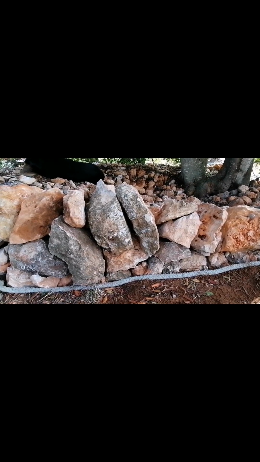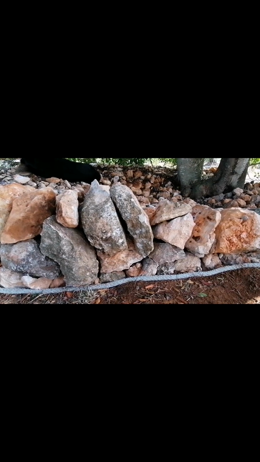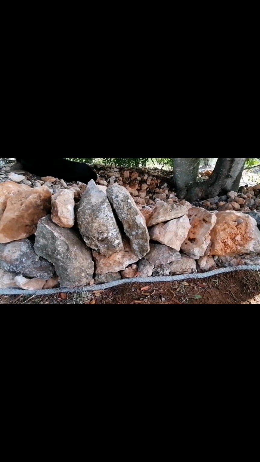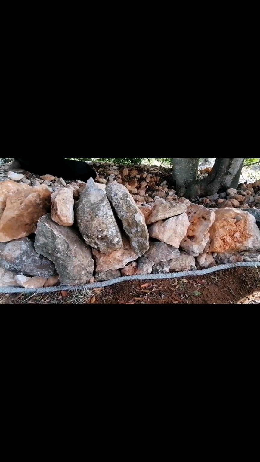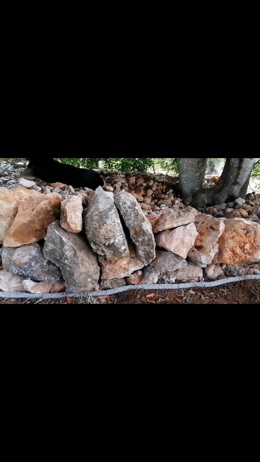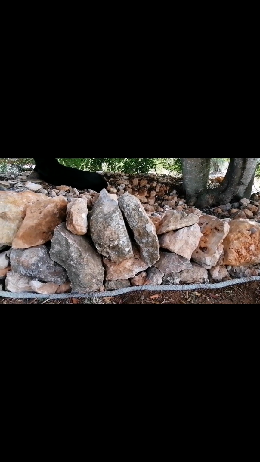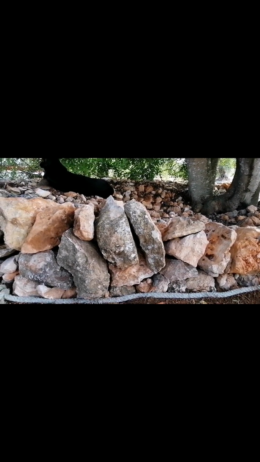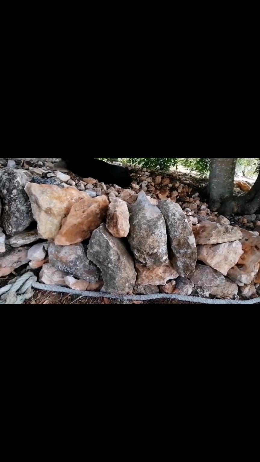So what's important though is that there is strength in irregularity, and that potential weak lines are counteracted by big stones, or braced by big stones, whether they are on the top flat or upright.